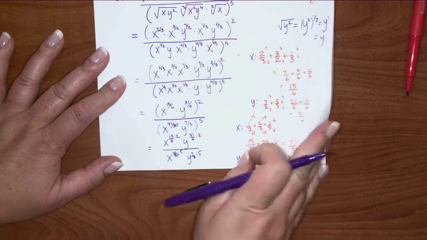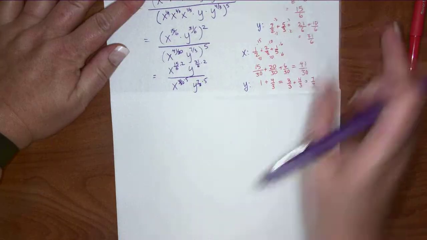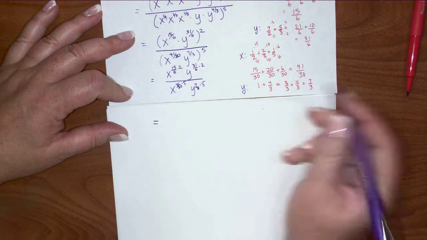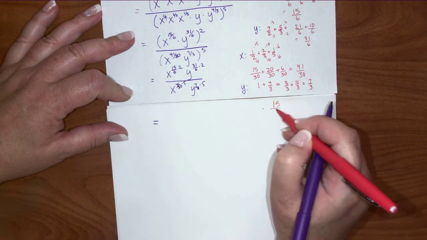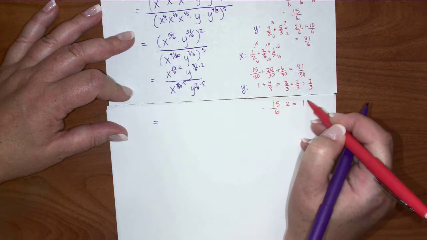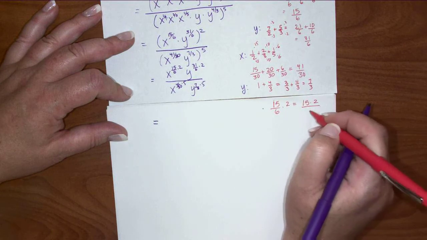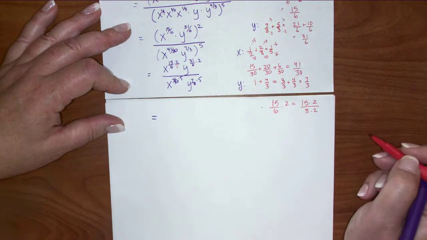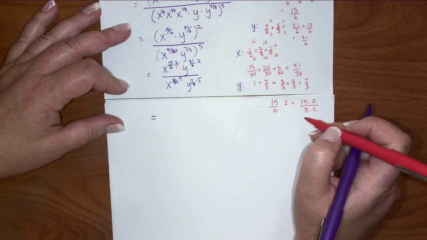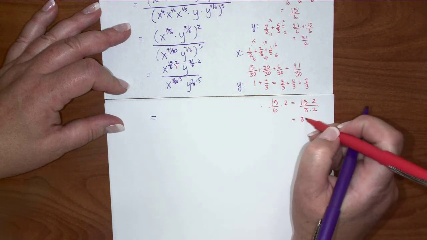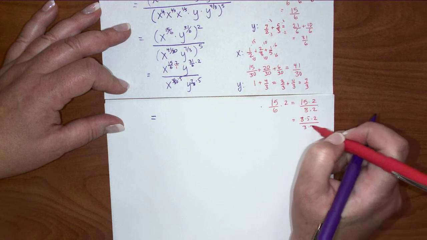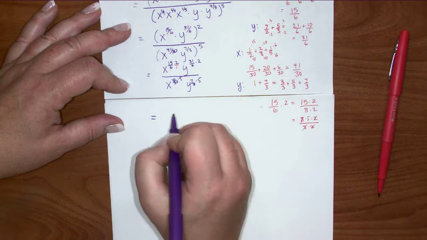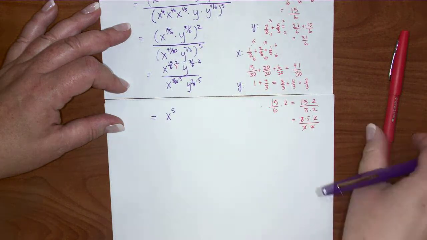A little bit squished there. So, 15 over 6 times 2. Is that 2 just for the top? 30 over 6? Yeah, because that's like a 2 over 1, right? 30 over 6. You could do 30 over 6, which is what? 5. Just 5. Right? If you did 30 over 6, that would be okay. I like to simplify first, but 5. So that was the x on the top.